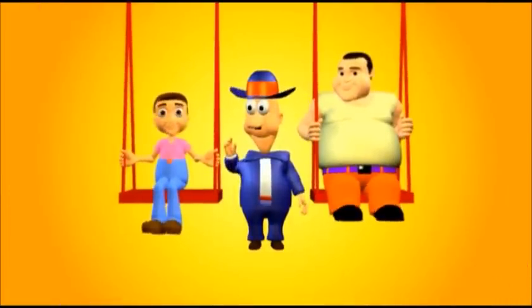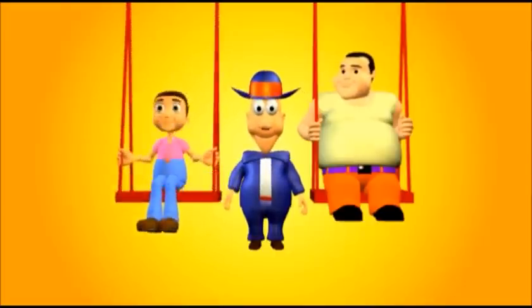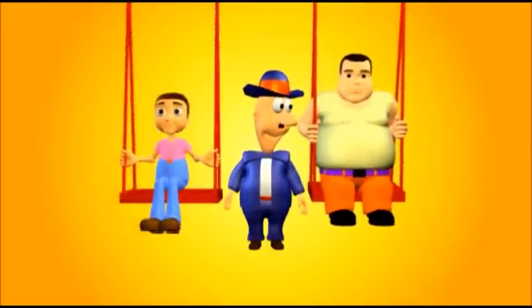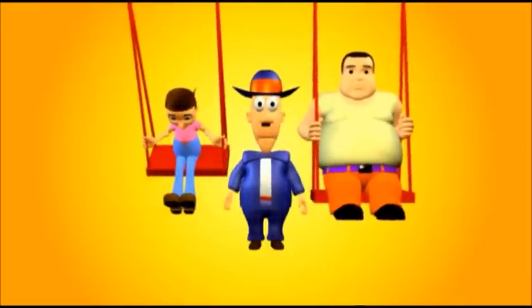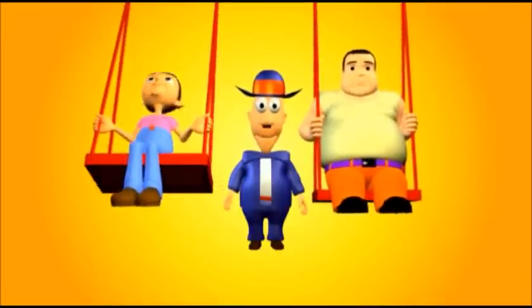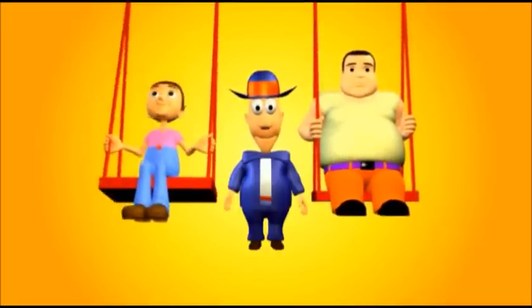Let's first push the little kid. See? It goes very high. Now push this fat man with the same force. See, it does not go far, because it has more mass than the little kid. So the more mass there is, the greater the force required to push the object.